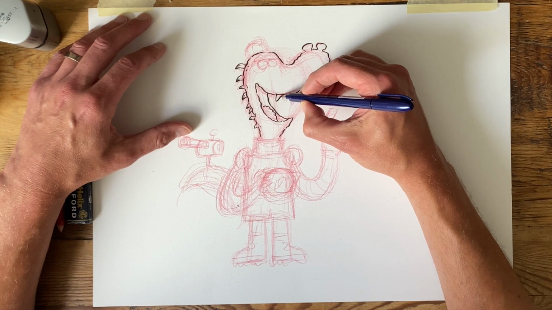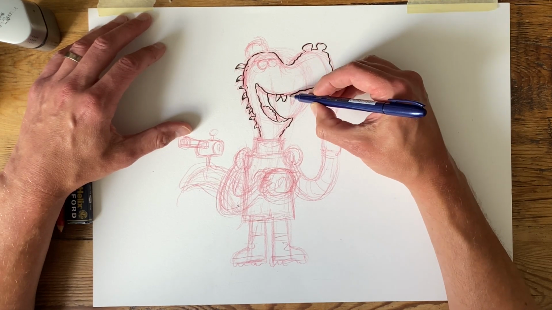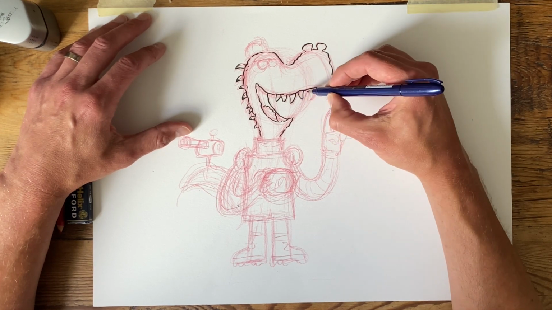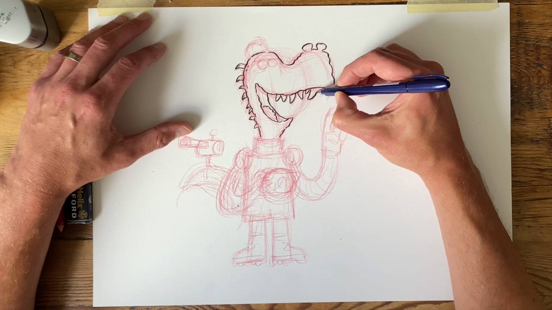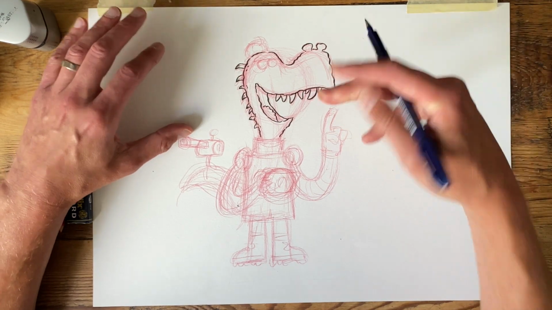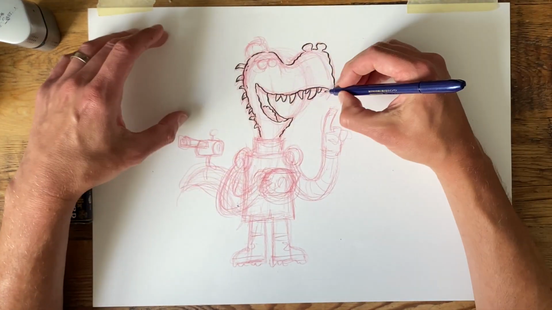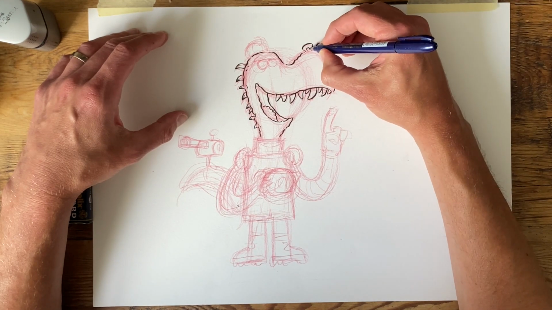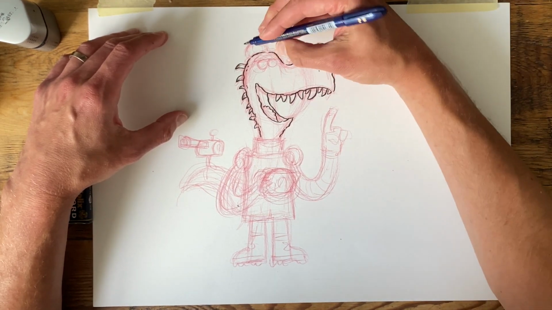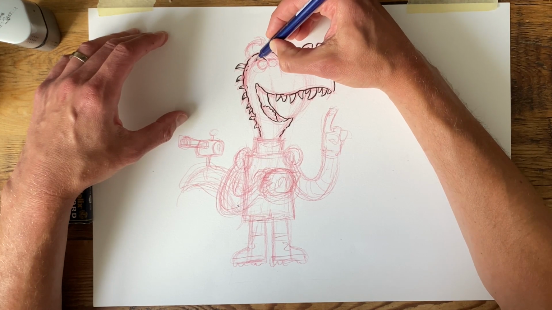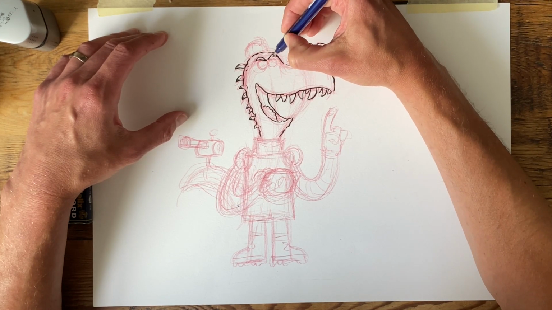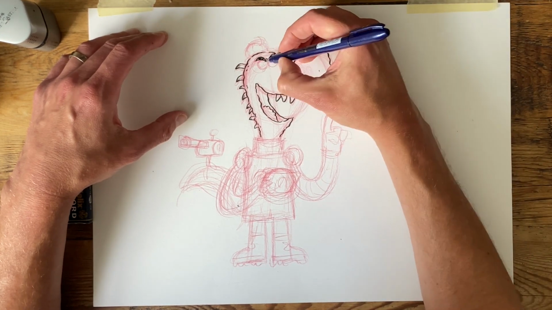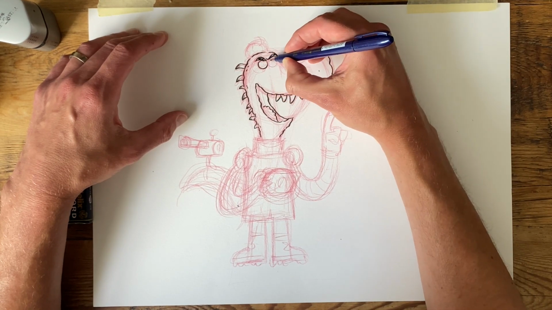But his teeth can be all different shapes and sizes, facing different directions. I think if you make them really scary, they all could be really, really sharp, facing the same way. But I'm kind of making him a little bit goofy. So I want to give him some kind of big eyebrows. Two round eyes.